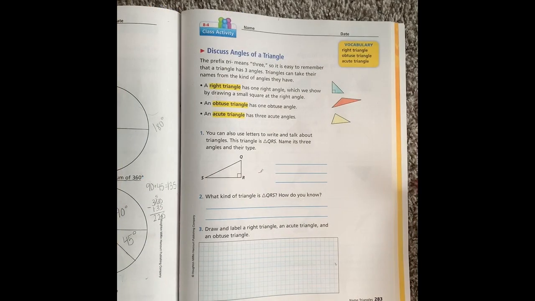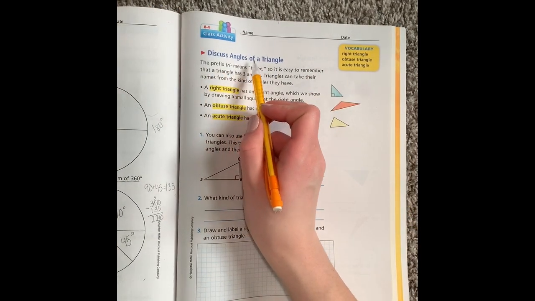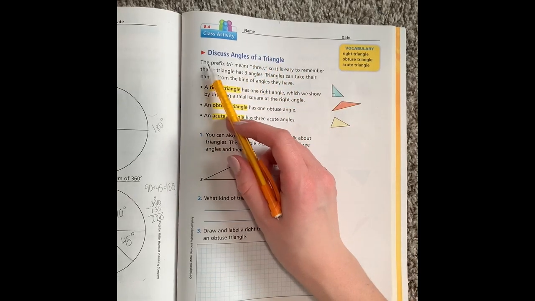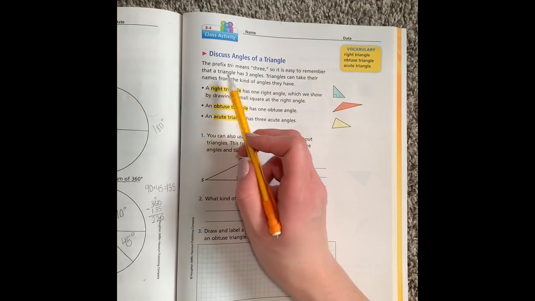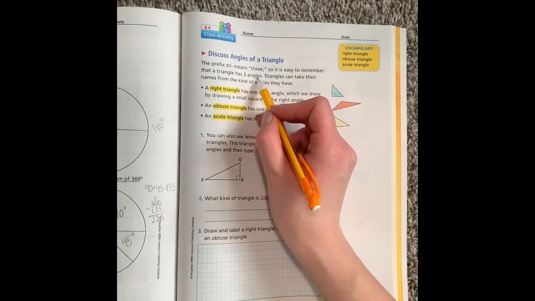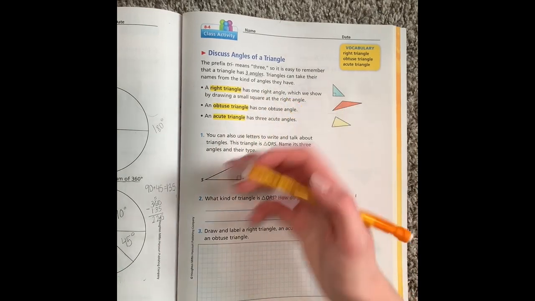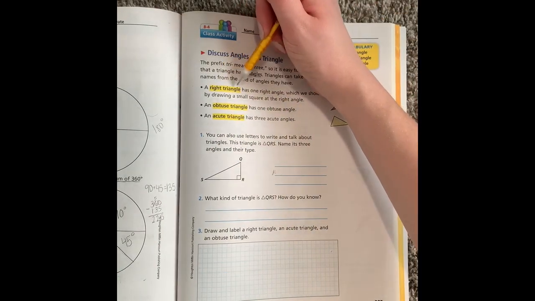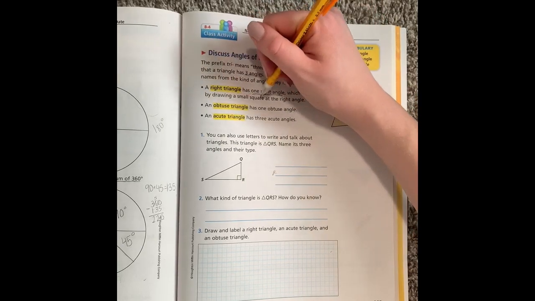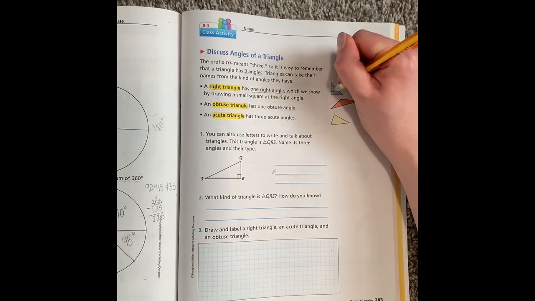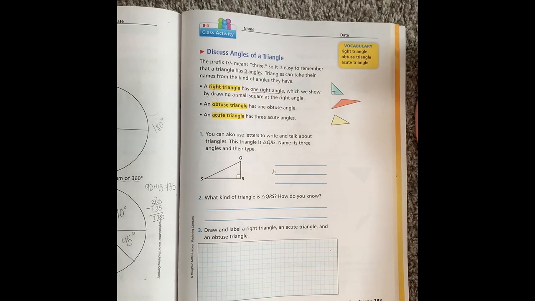Okay, so now we're going to quickly go over page 283. It says discuss angles of a triangle. The prefix tri means 3. So it is easy to remember that a triangle has 3 angles. Triangles can take their names from the kind of angles that they have. A right triangle has one right angle, which we show by drawing a small square at the right angle. So we know that this means it's a right angle, so this is a right triangle.